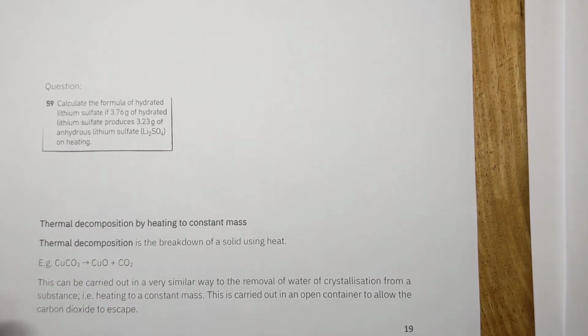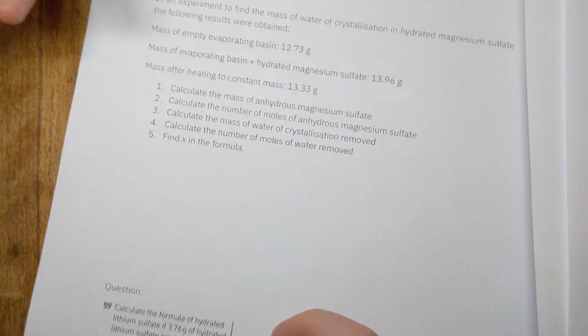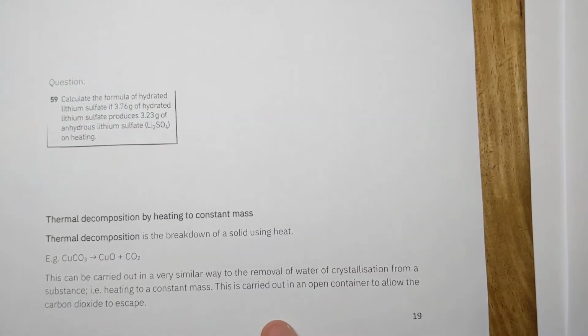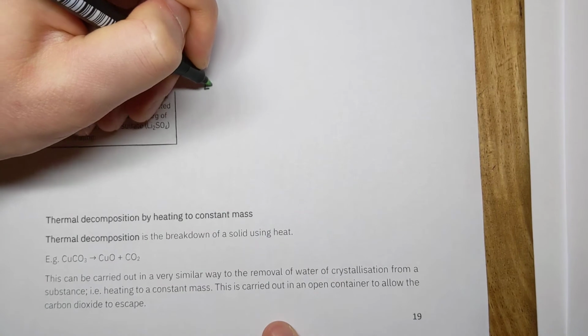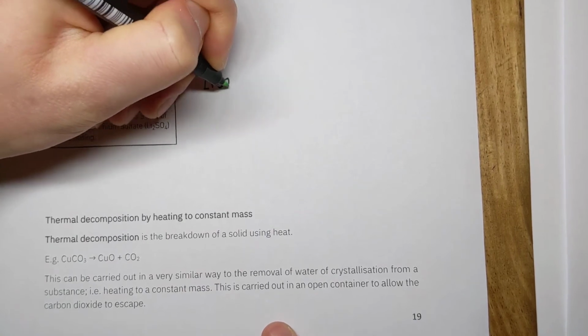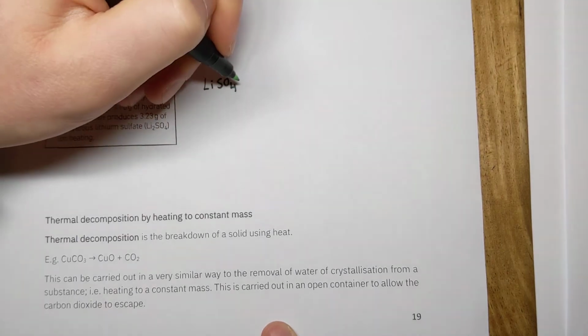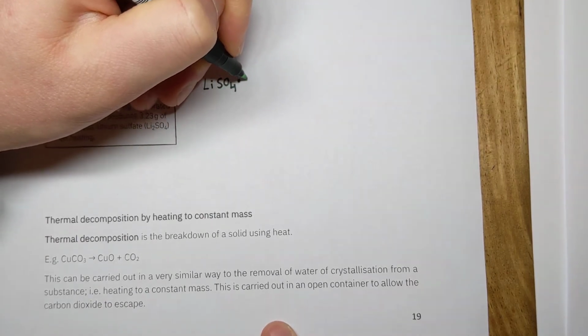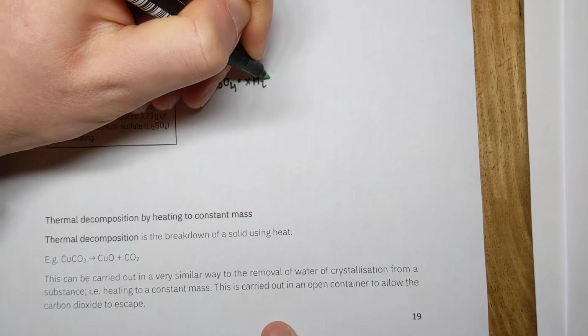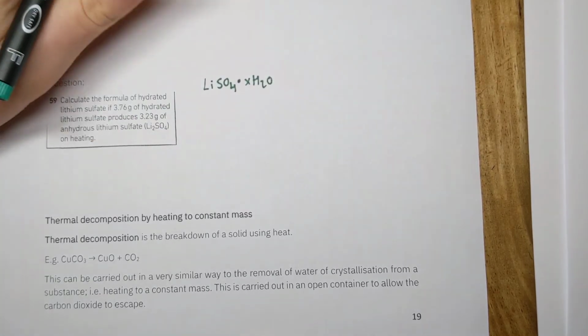Let's see what we're working out here. What that is telling me is this. I've got lithium sulfate, and at the start it's got some water of crystallisation. I don't know how much it's got, but I know it's got some. I'm going to show that, use a wee bit of algebra here. ·xH2O. I want to find out what x is.